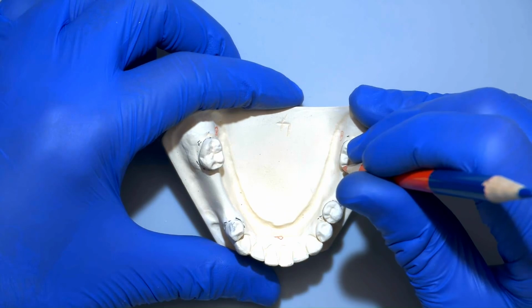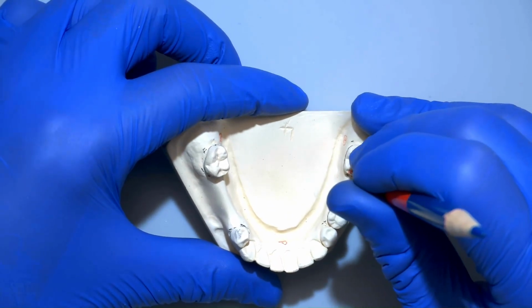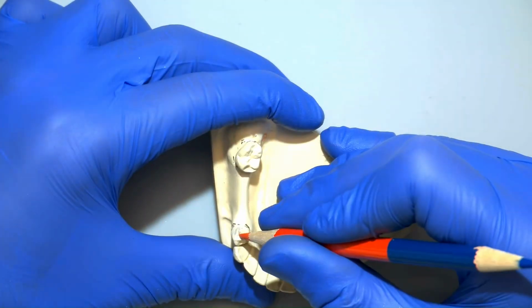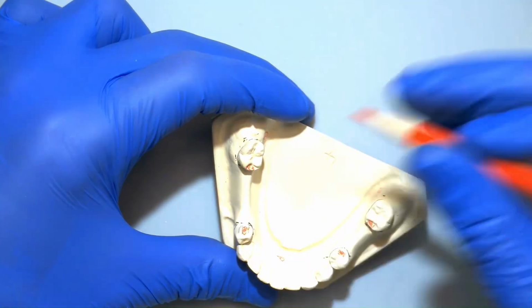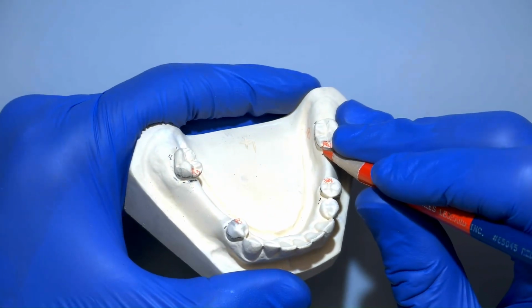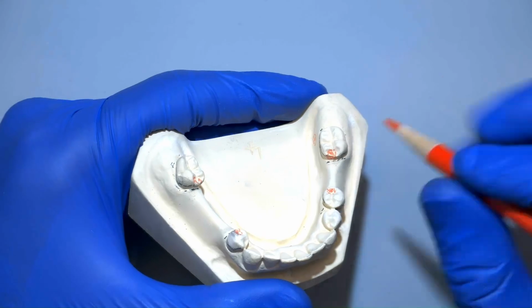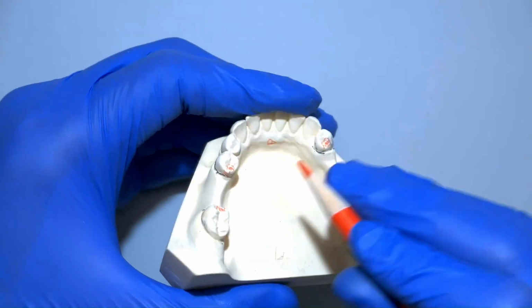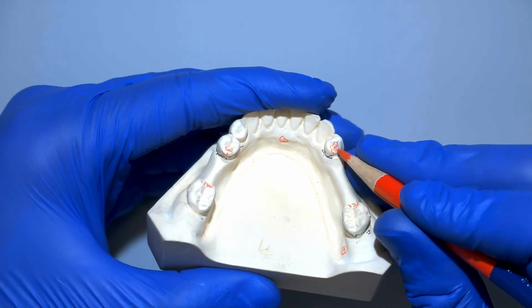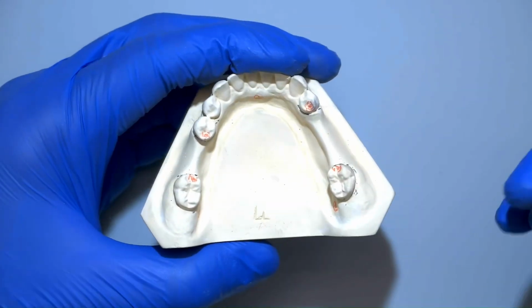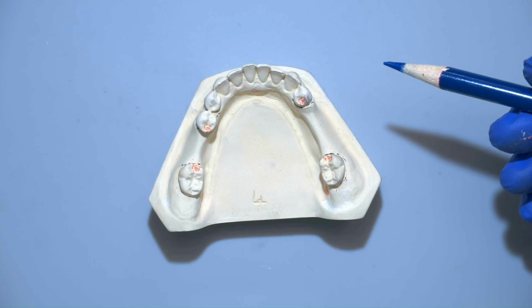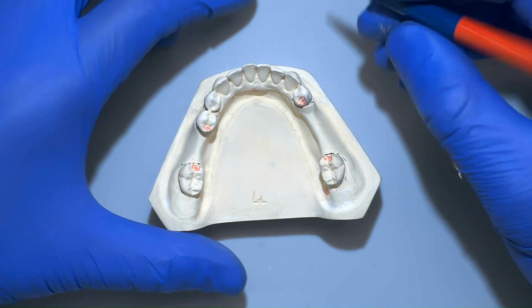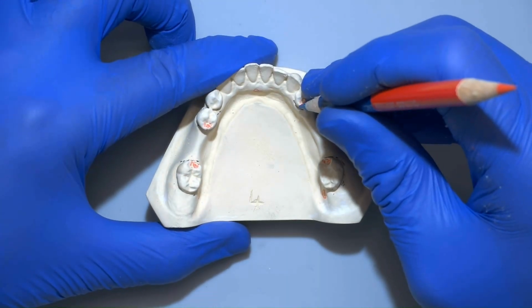We will start by drawing our rest seats in red. The next thing to do is to draw the areas of the guide planes. Red denotes areas included in the mouth preparation. That includes areas like guide planes and undercuts that are going to be added or adjusted on the patient's mouth. We'll start drawing the occlusal rests. These are just outlines on the occlusal rest seats.